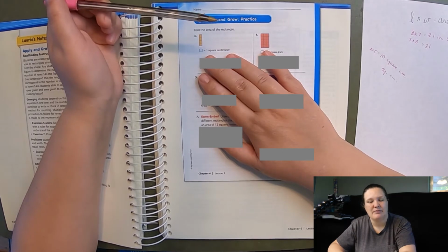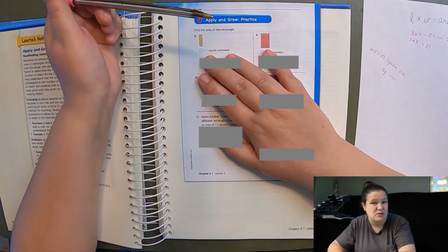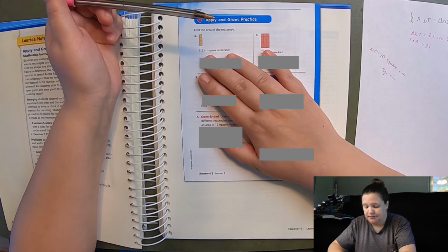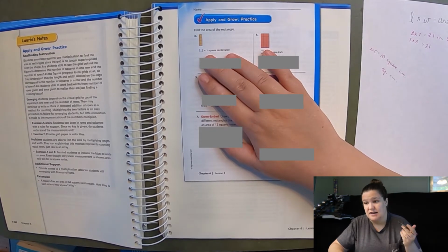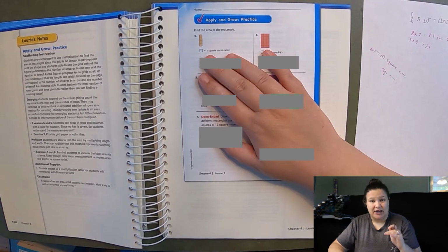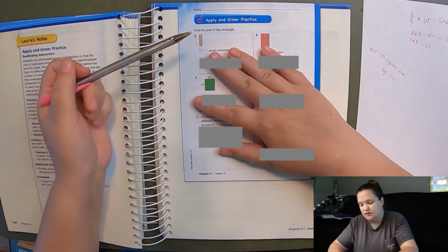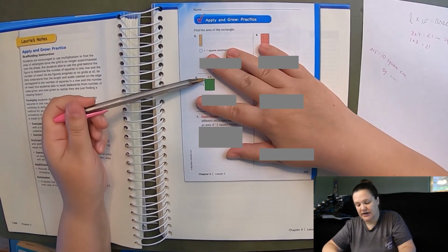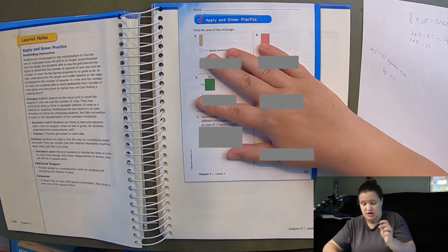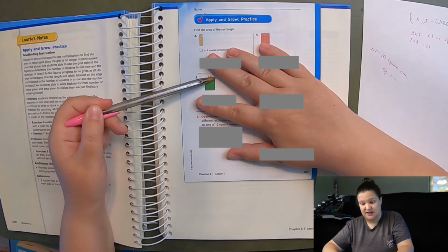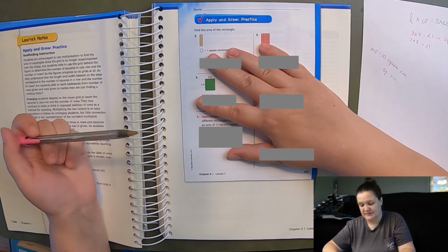The computer program may be picky about which order you put them in. It doesn't matter, because when you multiply, you can multiply in either order and get the same number. But if you check your answer and it's telling you it's wrong, just flip your numbers and see if that gets you the right answer. Like this one, they're doing the down and then the across. So this one they're doing 7 first and then the 6. So 7 times 6 instead of 6 times 7.